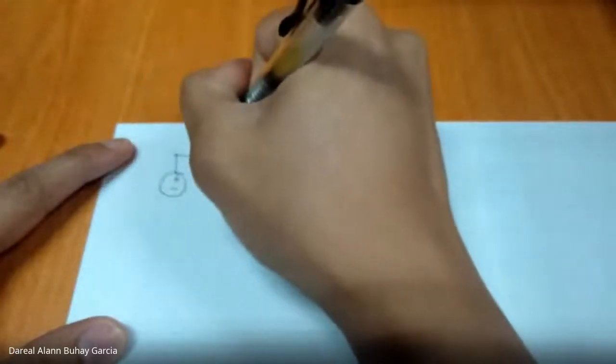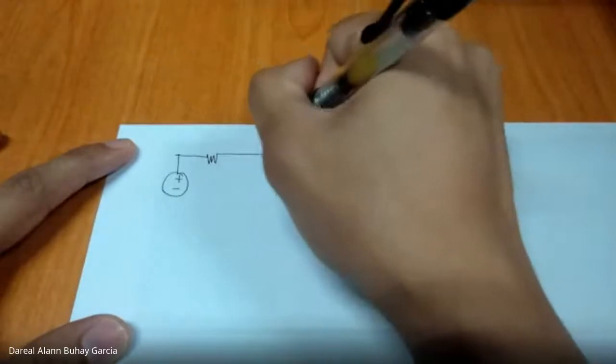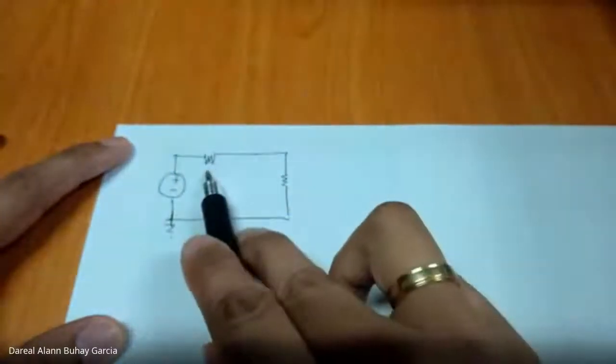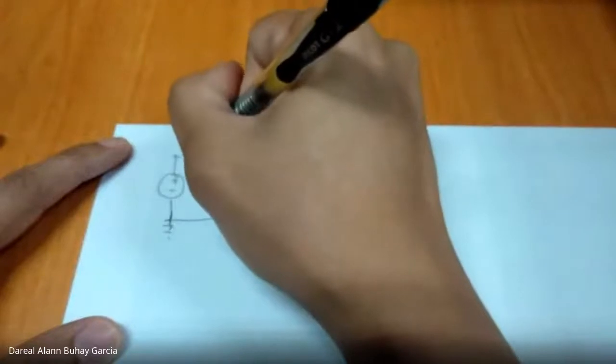And if it is a regulator, it is connected in parallel with the load, no? So here is a specific example. This source resistance, let's call this one RS.